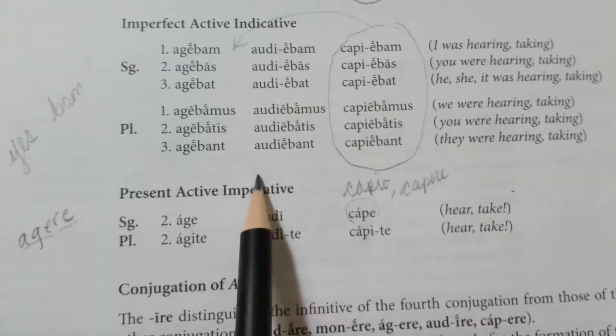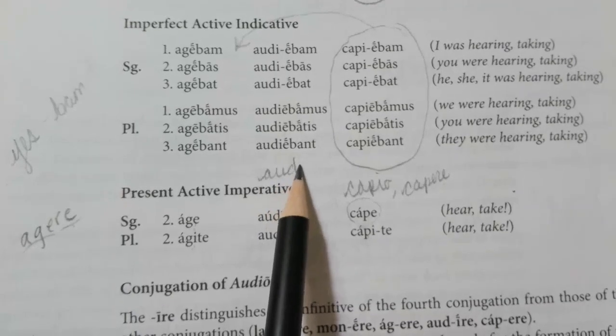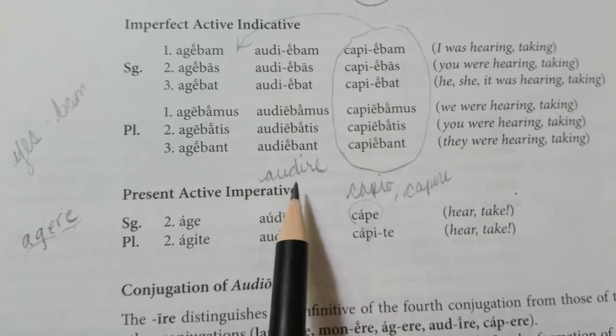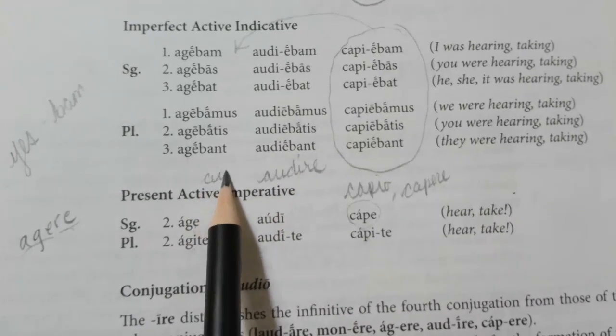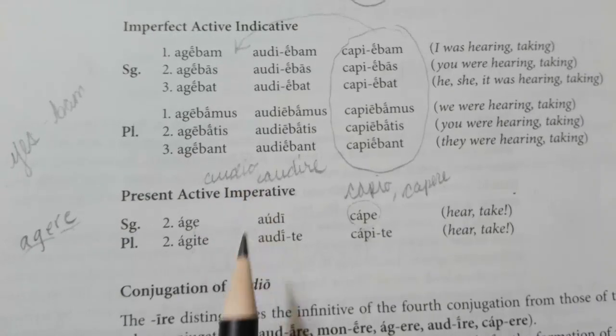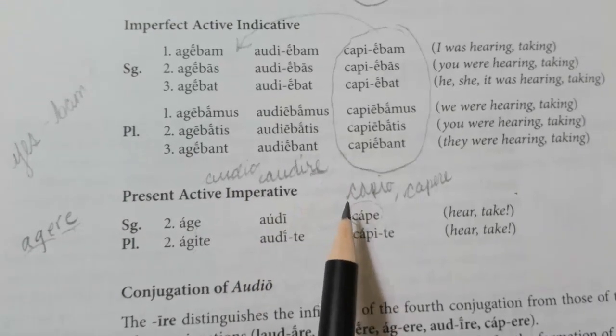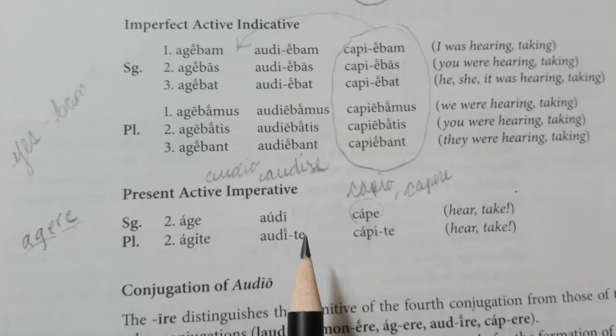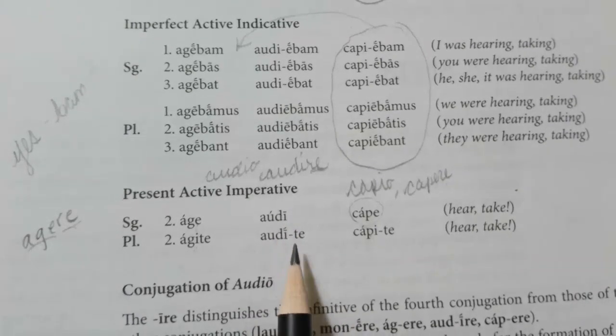So, again, I'll write out the second principal part here. Audire. All right, first principal part is audio. You drop that RE, and you're left with your imperative, the root, audi. And then you add the te for the second person plural, right?